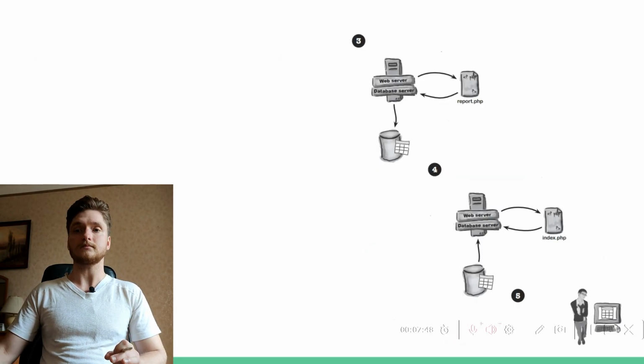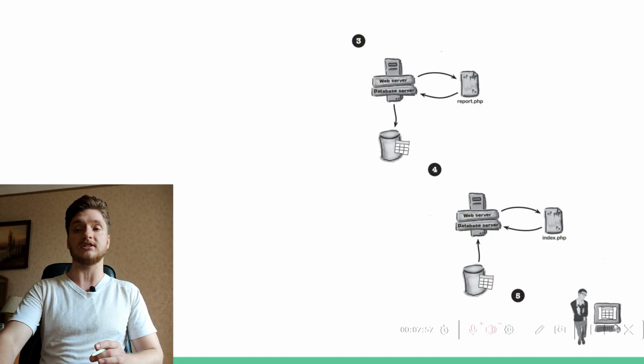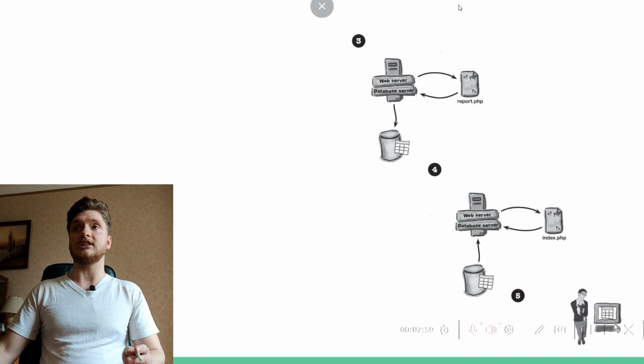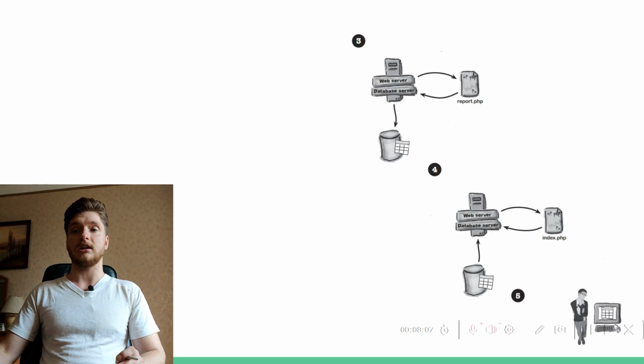And third, Owen's report.php script connects to the MySQL database and inserts the information from each submission using SQL insert statements. The report.php script communicates with the MySQL server to insert data into the alien abduction table of the database. The alien abduction table stores the alien abduction reports as raw data.